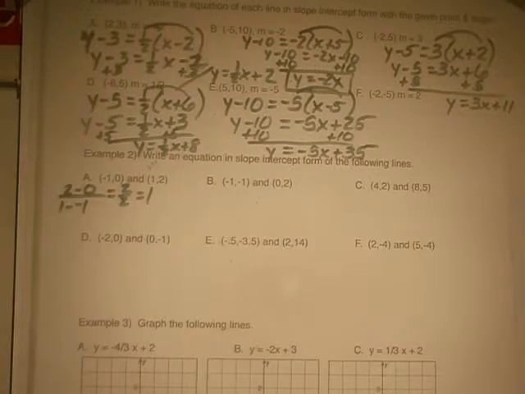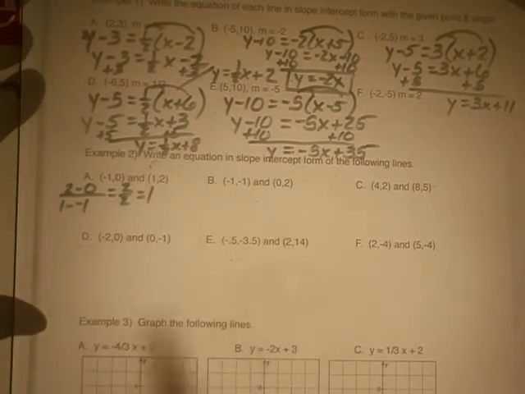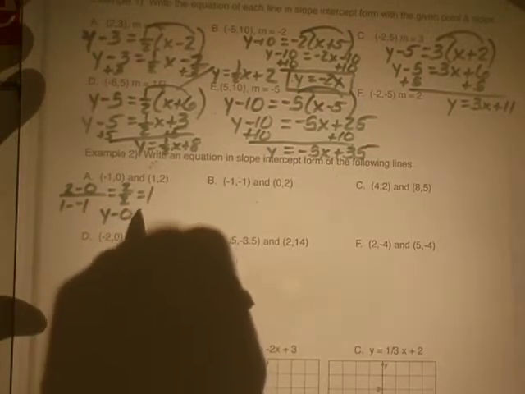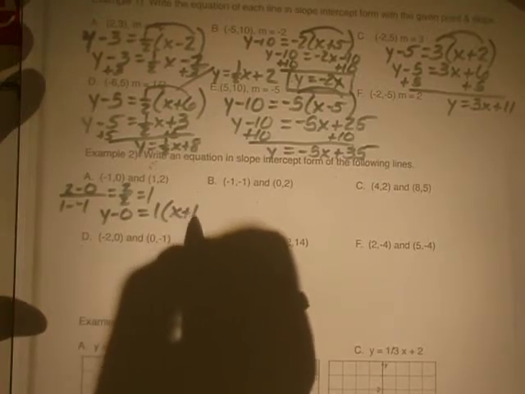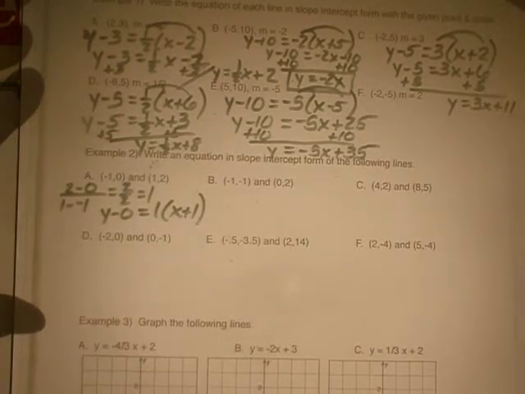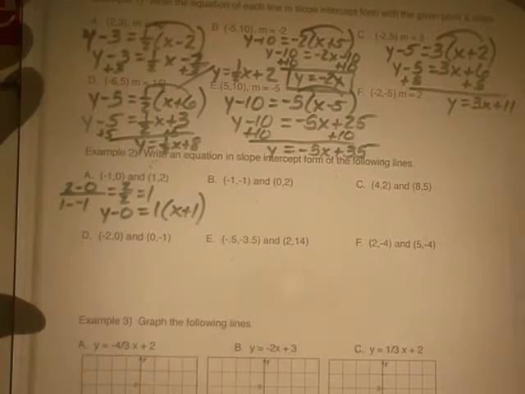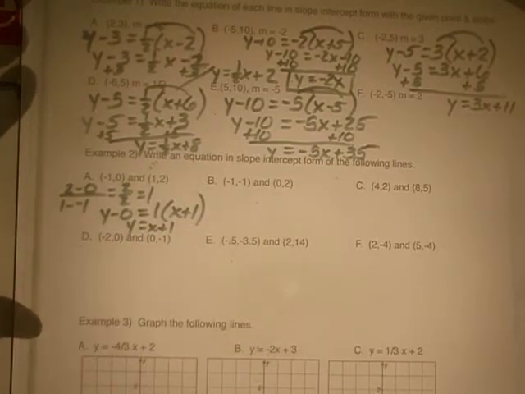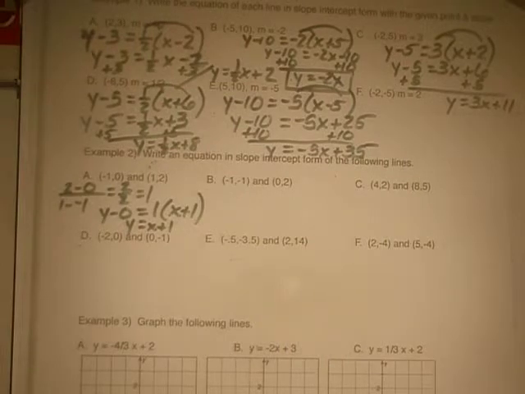And now you can go with either of these points. I'm going to pick this first one because it has a 0. And that will become y minus 0 equals 1 times x plus 1. And when we simplify this one, you don't need to write y minus 0. You can just say y equals. And if you distribute the 1, it will be x plus 1. So they just added that 1 step where you had to find the slope.